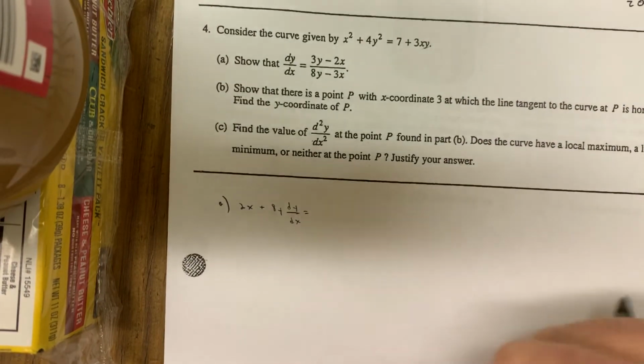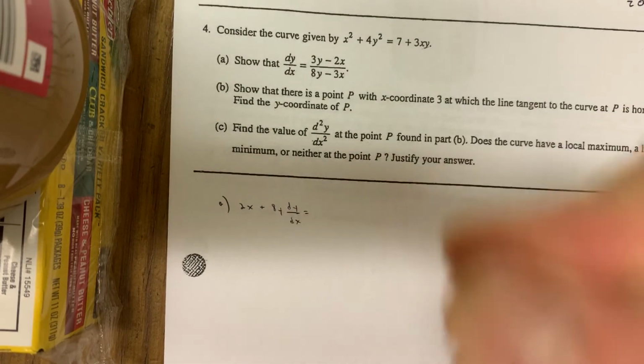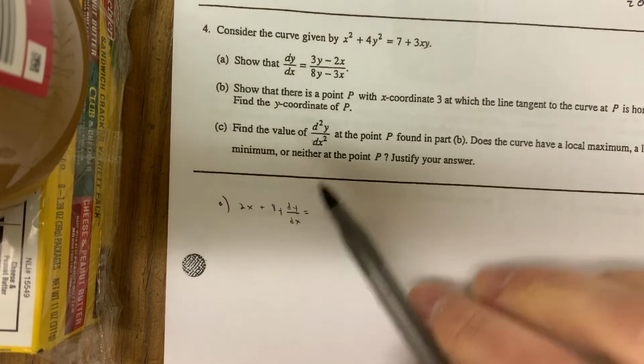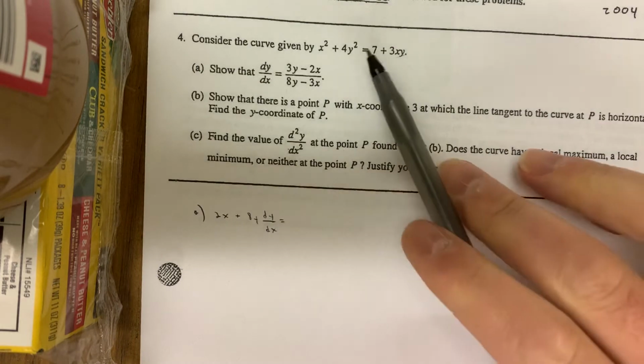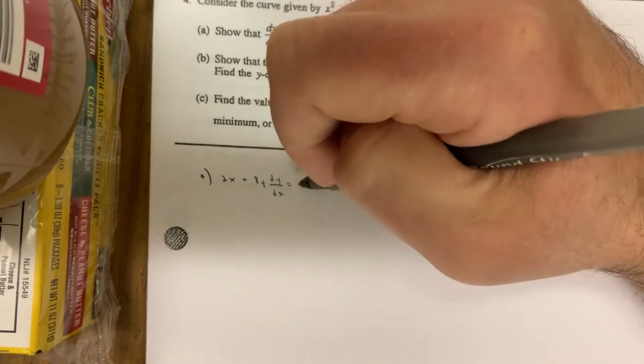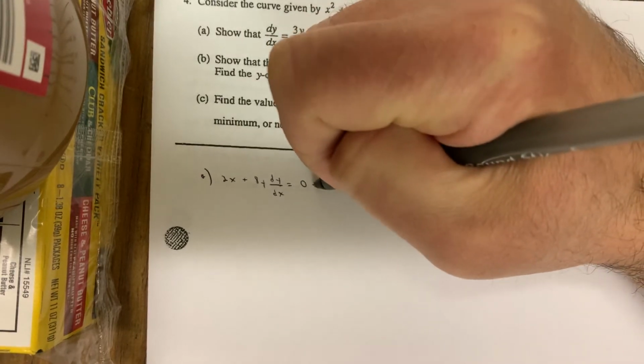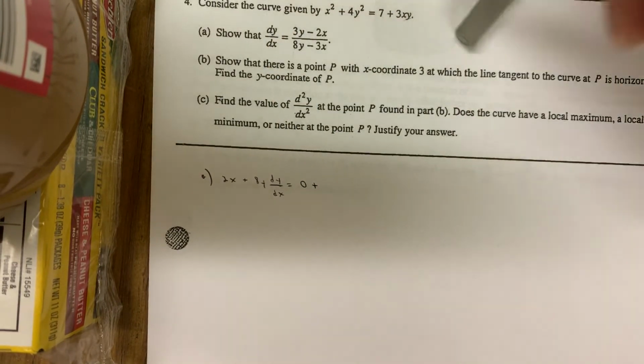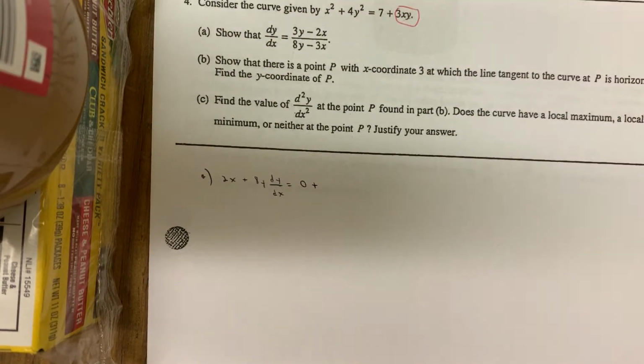Remember, what's really happening is you're multiplying by the derivative of the inside, and the derivative of y with respect to x, dy over dx. The derivative of 7 is 0 plus, excuse me, 3xy. Product rule makes me drool.